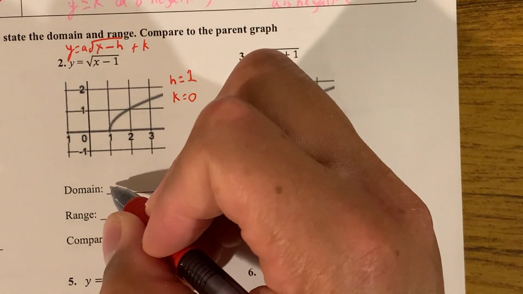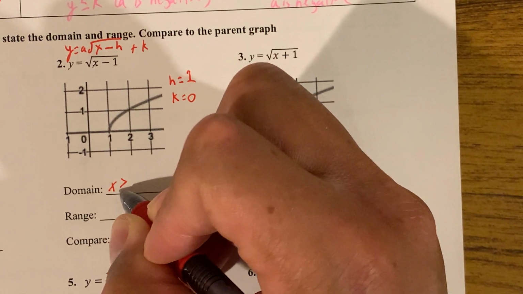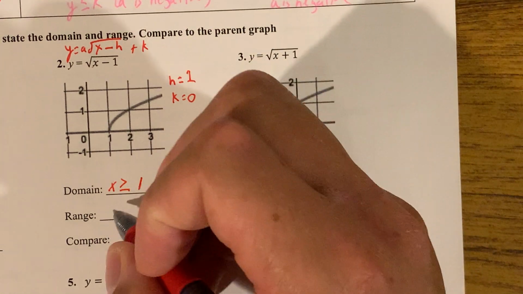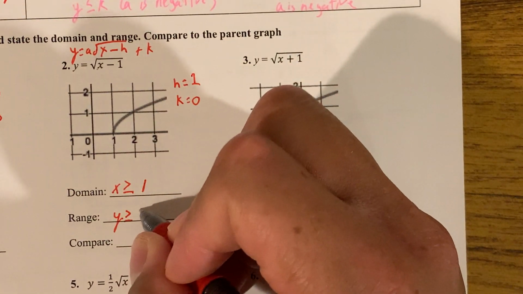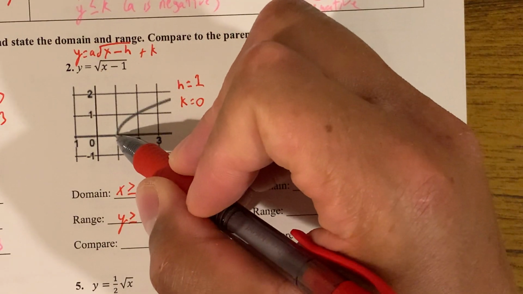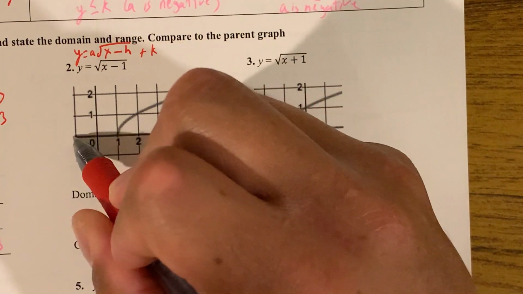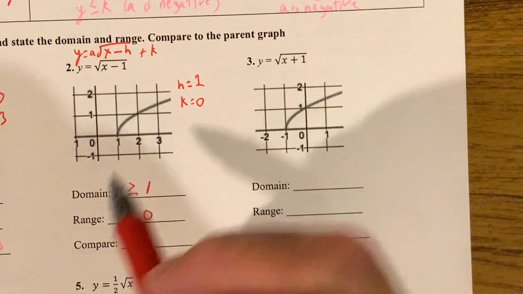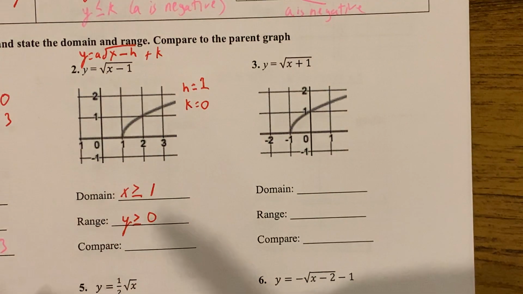So then your domain is now x is greater than or equal to h, which is 1. And then your range is the simple one this time because I'm not adding anything, so k is 0, so y is greater than or equal to 0. And you can see that in the graph, right? It's never going to go below 0, but it does go up forever. It's never going to go to the left of 1, but it's always going to go to the right. Now, again, a is positive 1, so that's good to know.